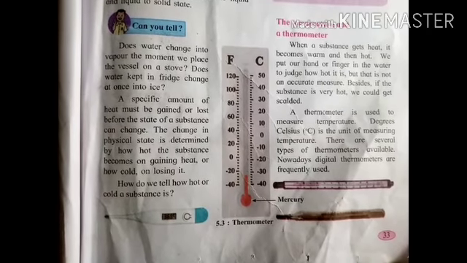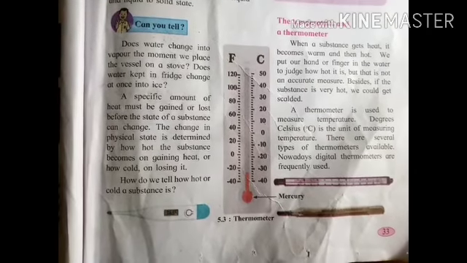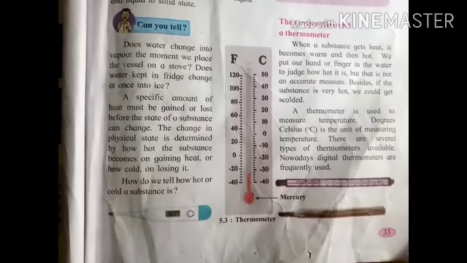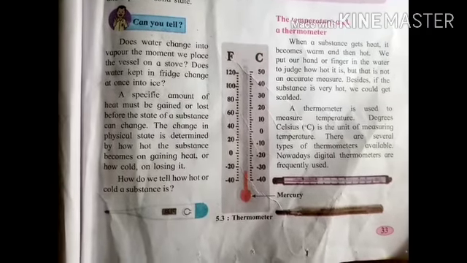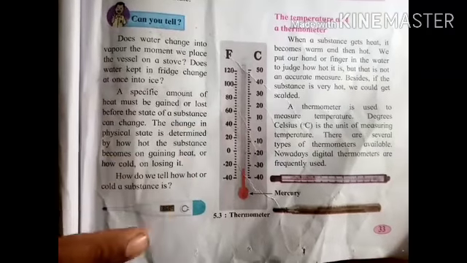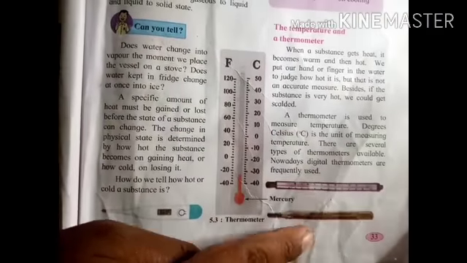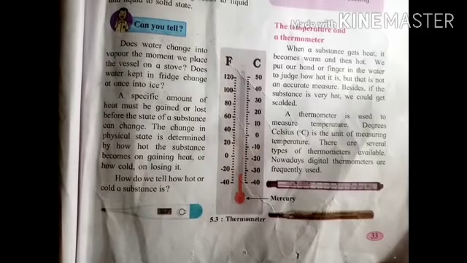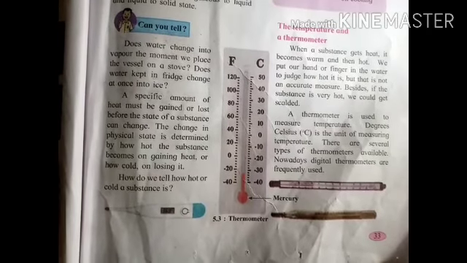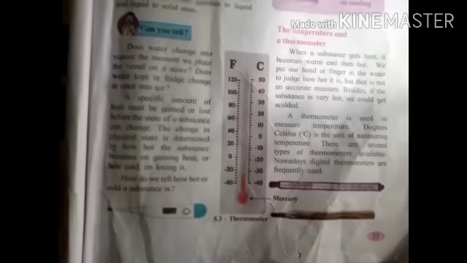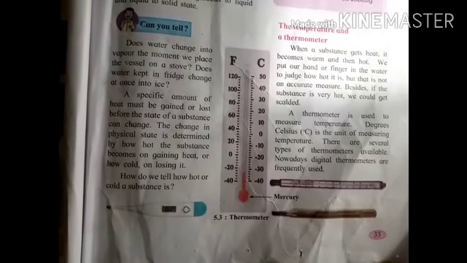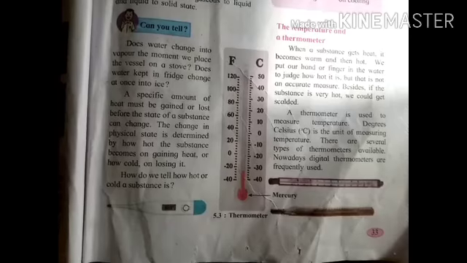There are several types of thermometer available nowadays. Digital thermometers are frequently used. In figure number 1, then second, third and fourth. Nowadays, different types of thermometer are available in the market. The main use of the thermometer is to measure the temperature of any substance.